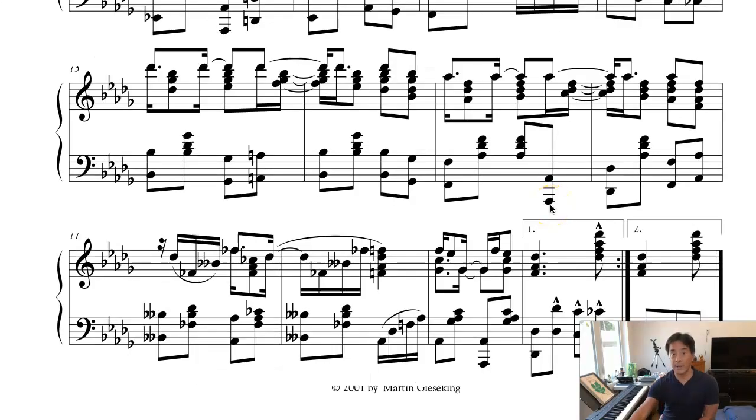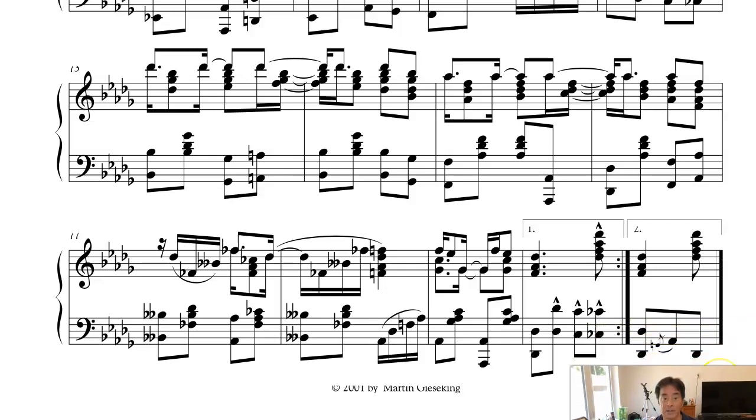So here we are at the end, and let me move myself out of the way a little bit so you can see the very end. The key is now D flat. Reminder, we started in A flat and we went to D flat. So you might ask yourself, is that normal? Because we are going to the subdominant, not the dominant here. So I think the key relationship's a little bit unusual, but we saw that in another piece by Joplin. We saw it in Solace, and I think that that's not abnormal for him.